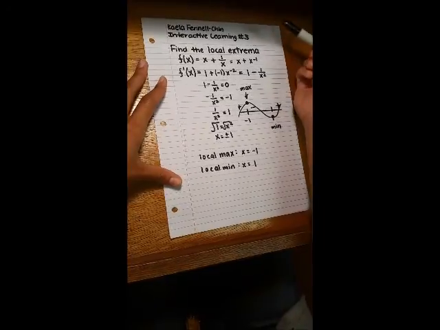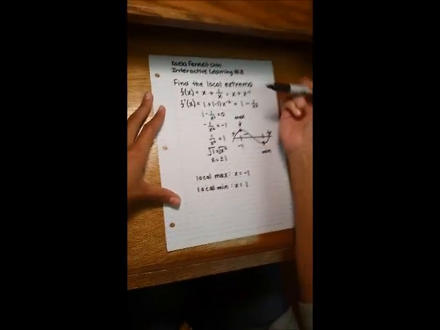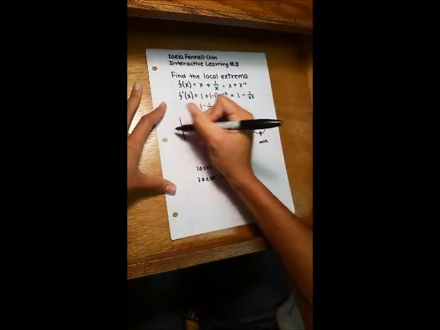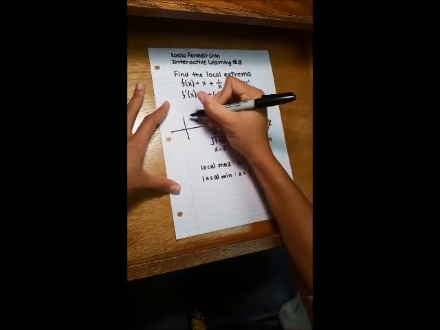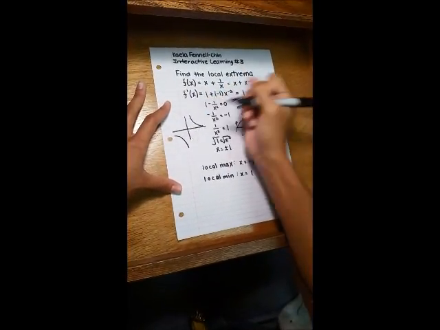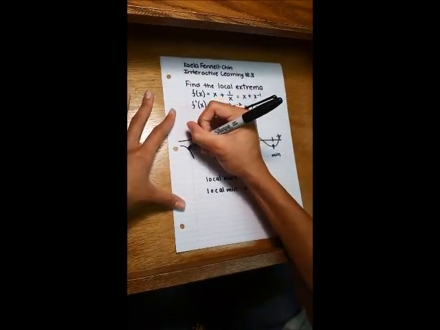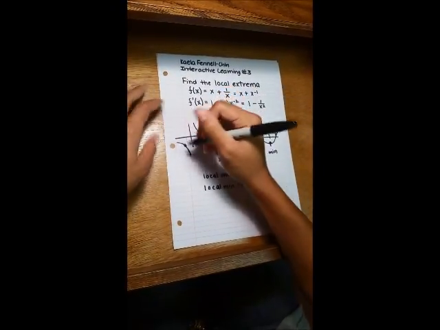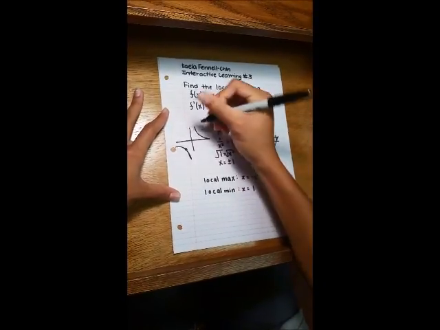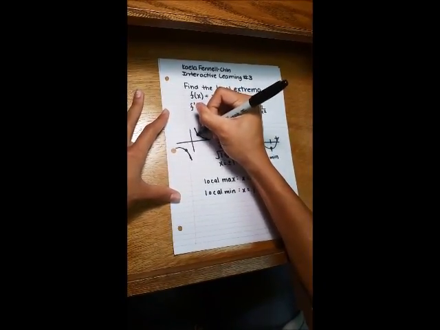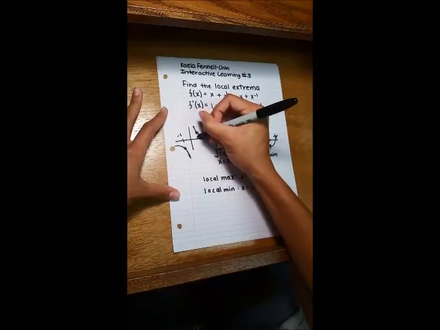So what we just found is that this graph, which I'll kind of graph it for you and show you what it looks like. If this is it, you're going to have something kind of like this. So what it's saying is that on your graph, where our local max is going to be is kind of right here, because it's like a point where it's critical. So you have 1, negative 1, and 1.